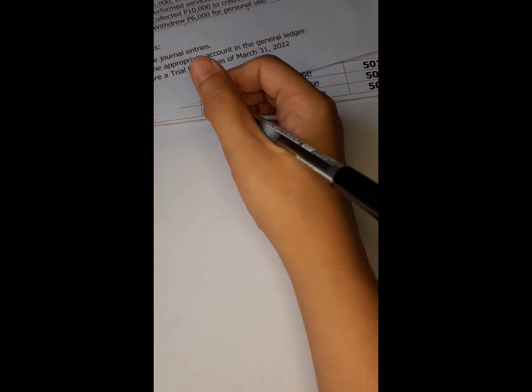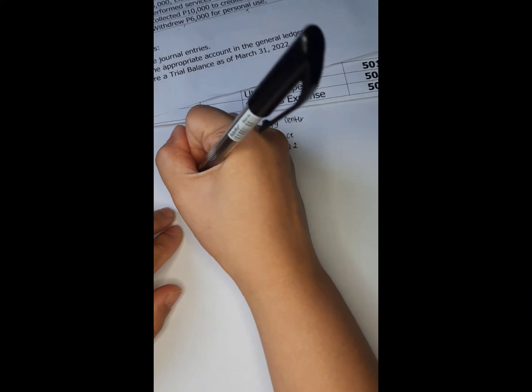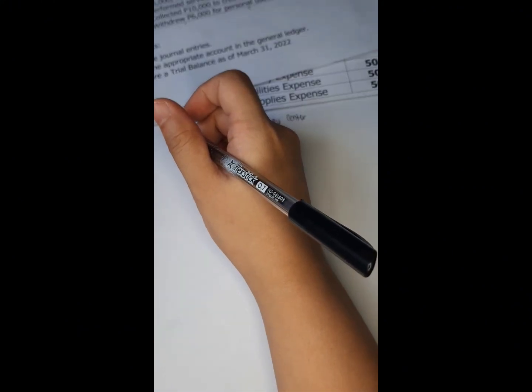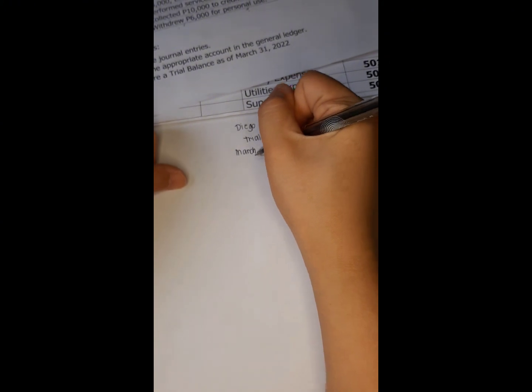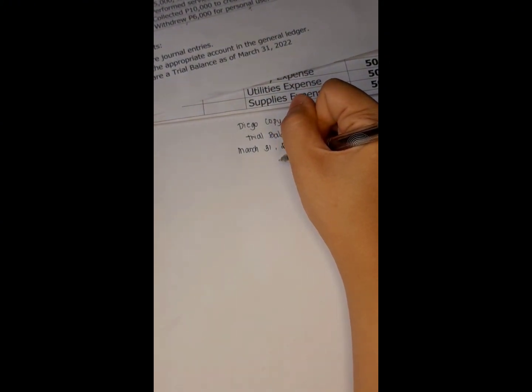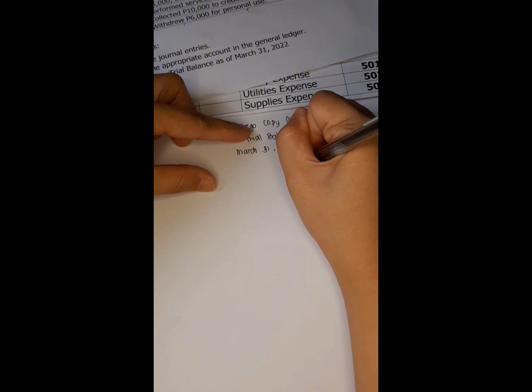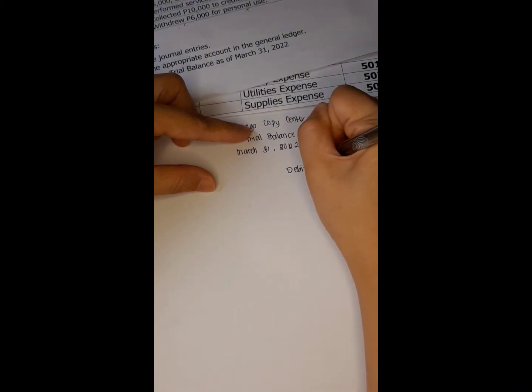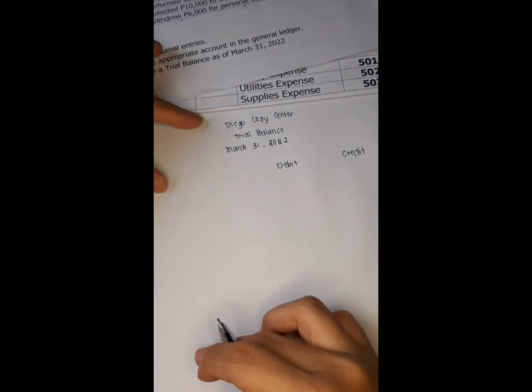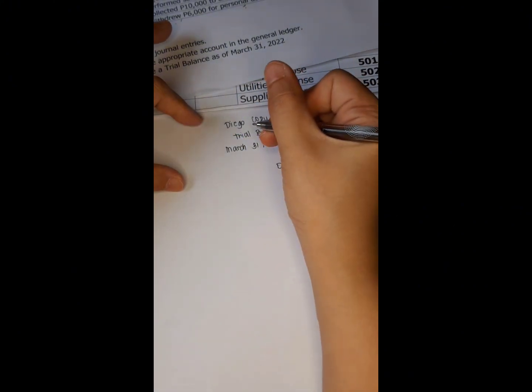So sulat po natin. Lalagyan natin dito is debit and credit. Okay. So, yung mga accounts title, lista lang natin siya dito. Katulad ng cash.